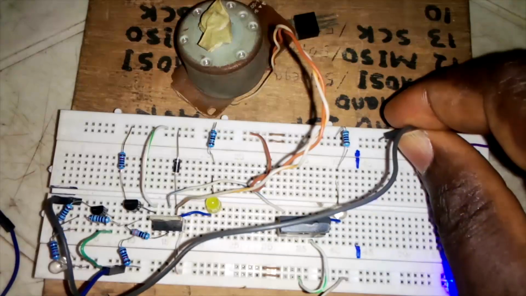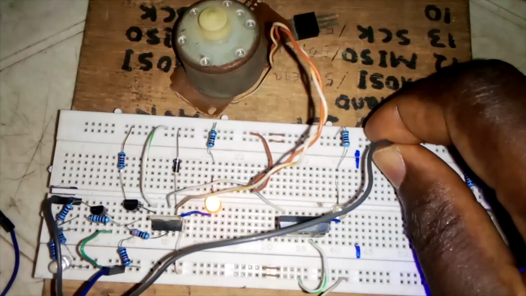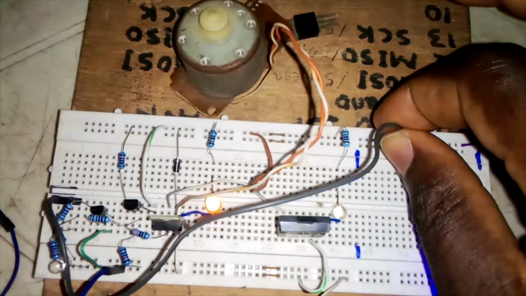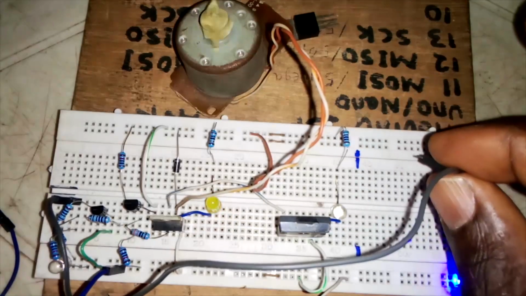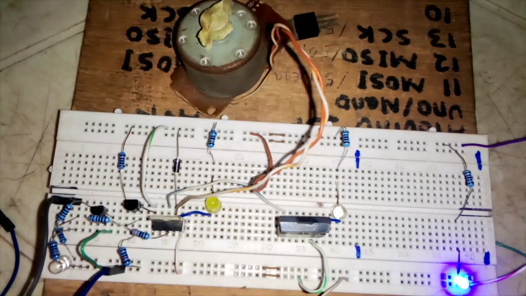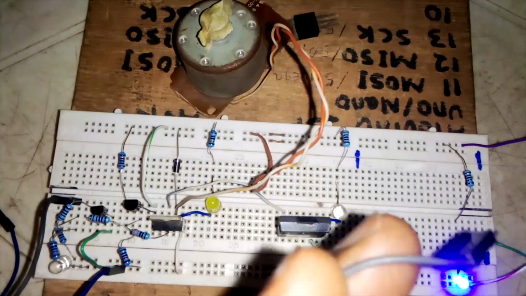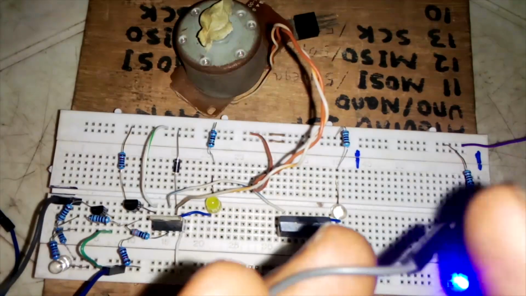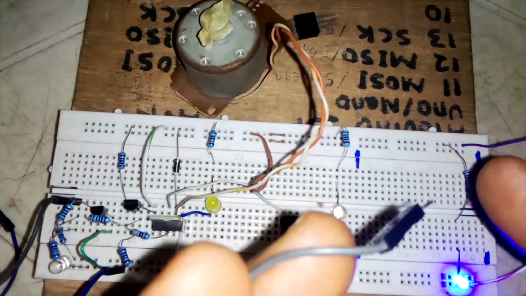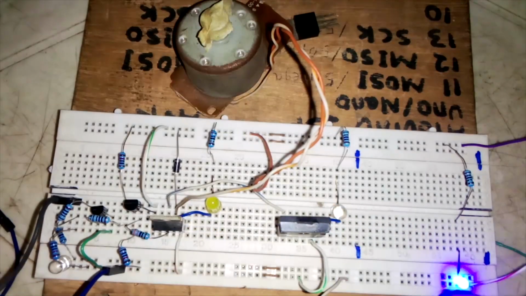Just feeding some signal, you can see our motor is running, and when I take it off, the motor goes off. So you see. At this point, the motor is completely off. There is no signal here.